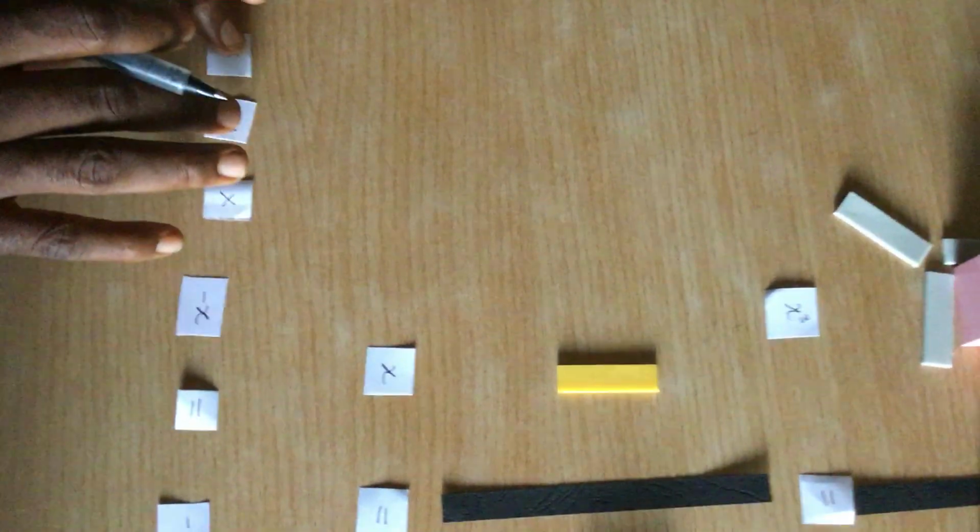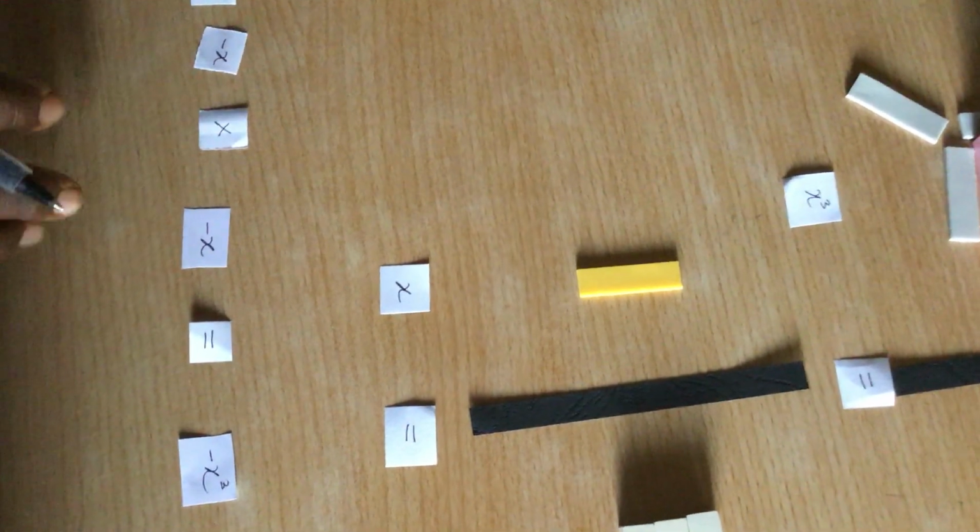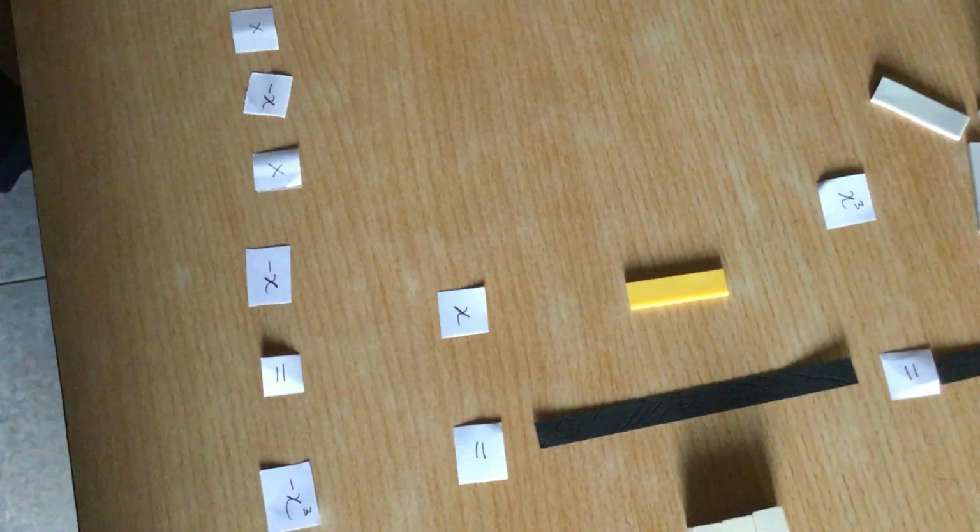Put equals sign. Minus x cube equals minus x cube.